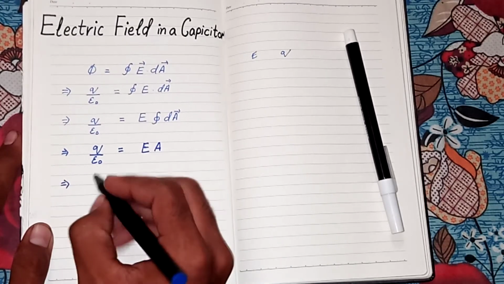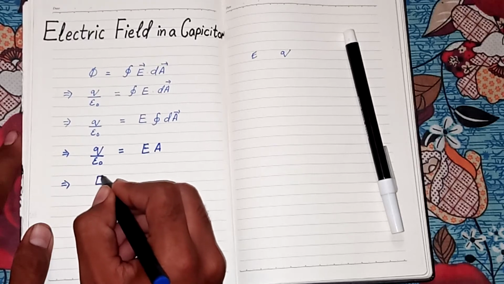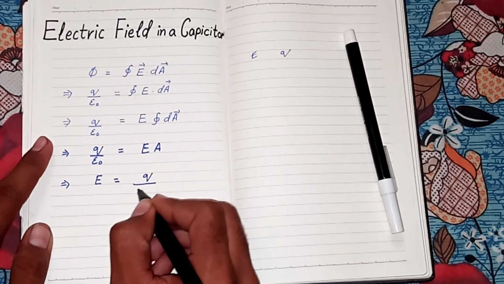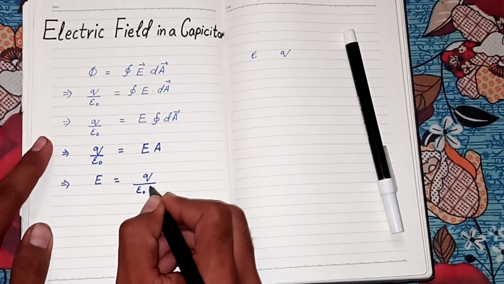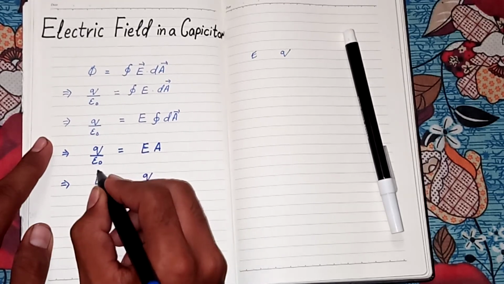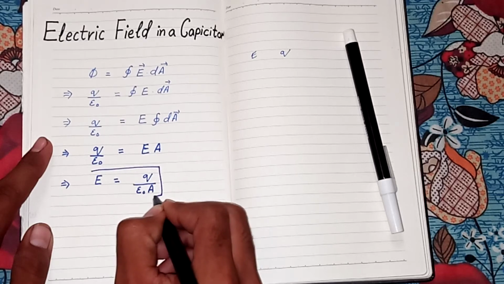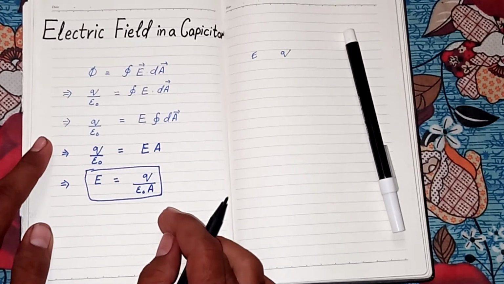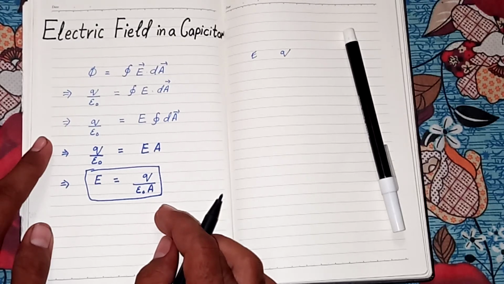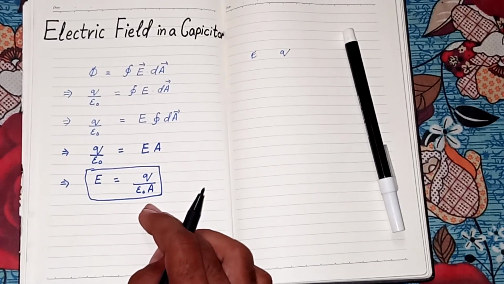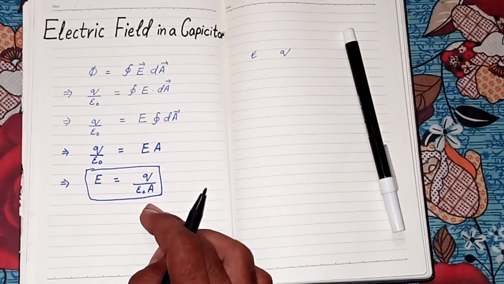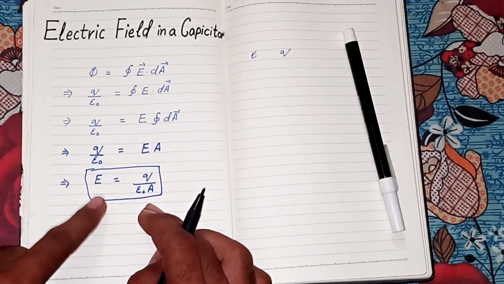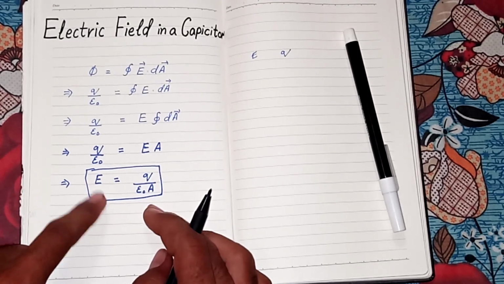Our equation becomes E is equal to Q upon epsilon naught A. This is our final equation of electric field in a capacitor. With the help of this equation, we will derive equations of the parallel plate capacitor and the cylindrical capacitor as well. So keep this equation in mind for further derivations.